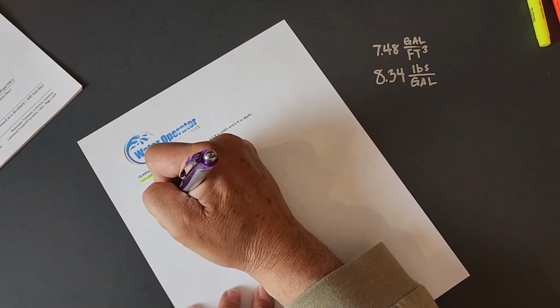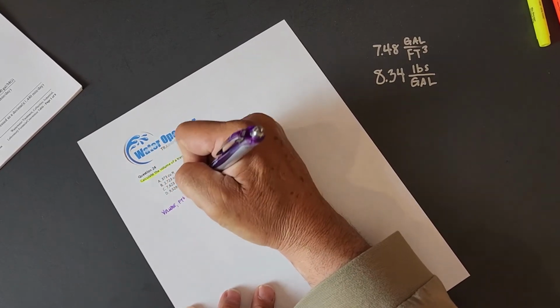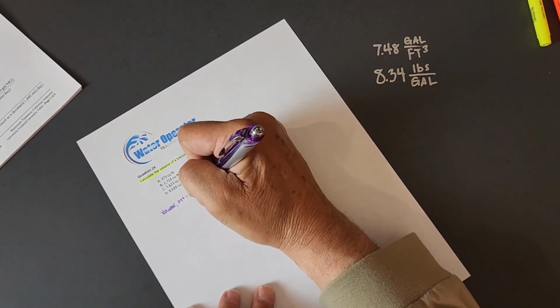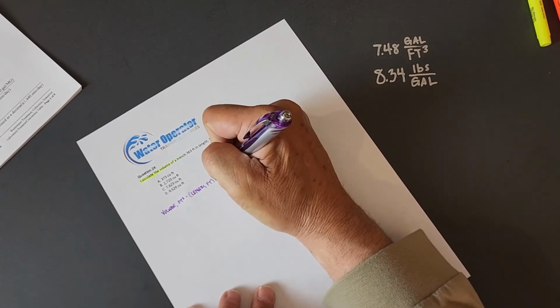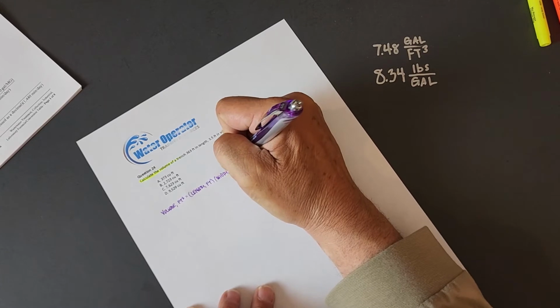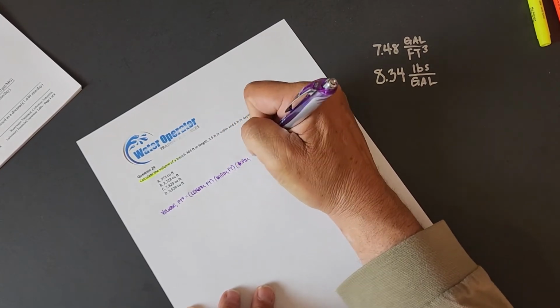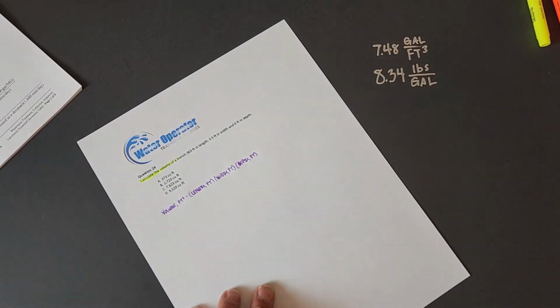So volume in cubic feet equals, and this is a trench, it's got a length, a width, and a depth. So length in feet, width in feet, depth in feet. That's the formula we're going to use.